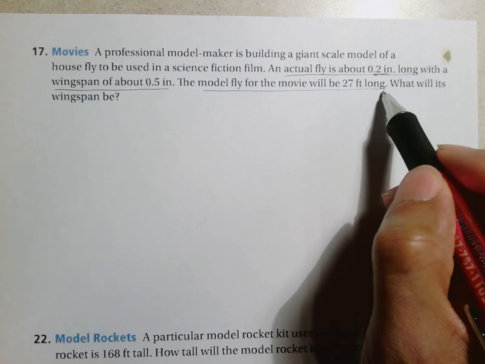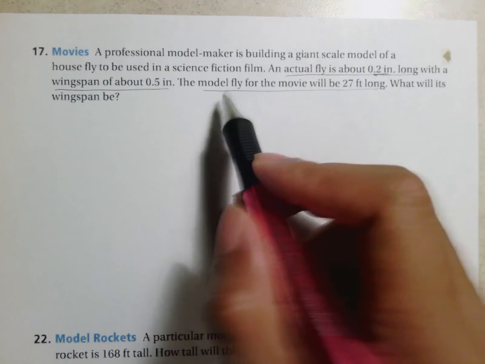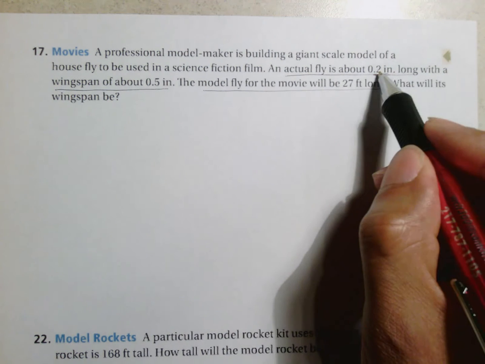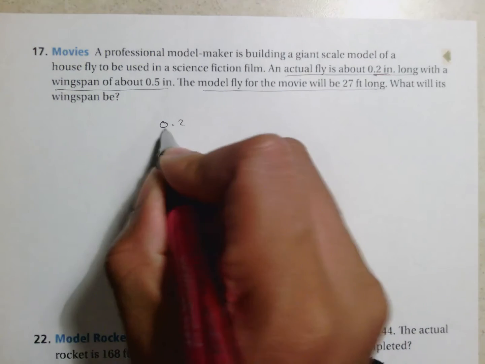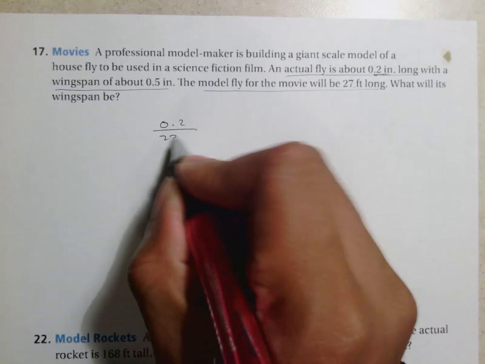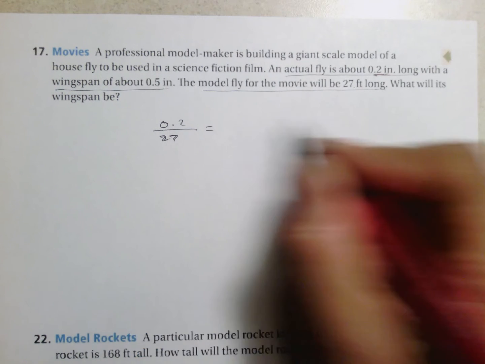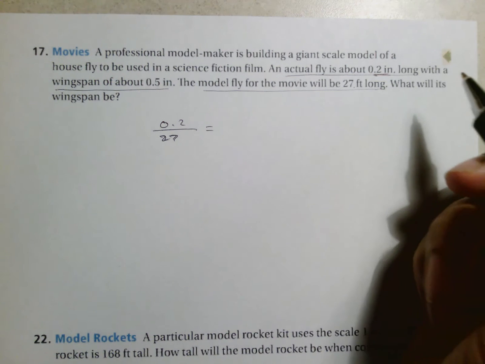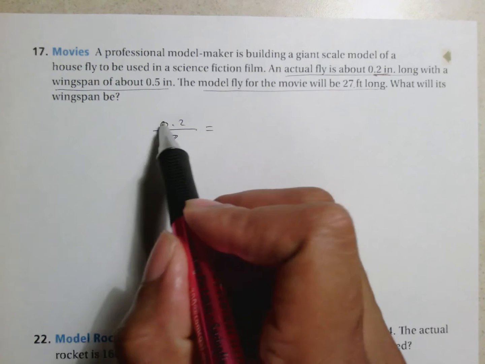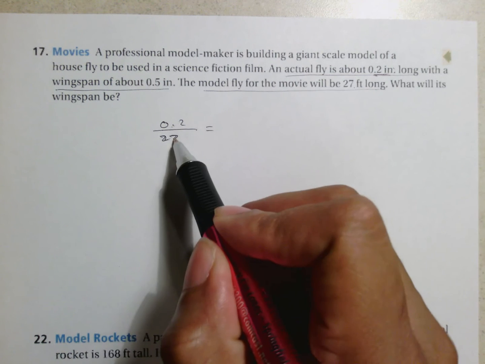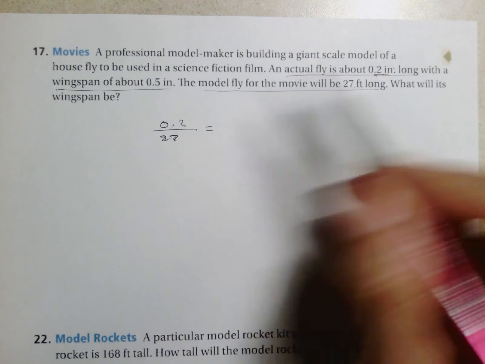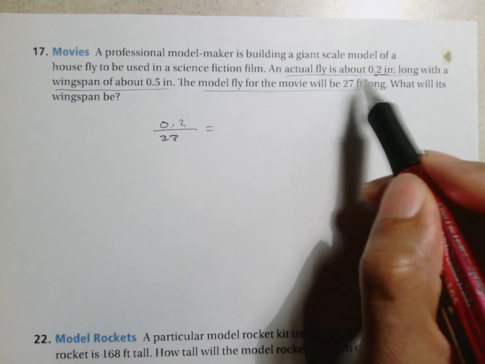And so what we want to do here is take the numbers that are related, which is that the actual fly is 0.2 inches and the model is going to be 27 feet, and then create our model. And again, this is the actual fly and the model fly, because this is 0.2, which is the actual fly, 27 feet, which is the model.